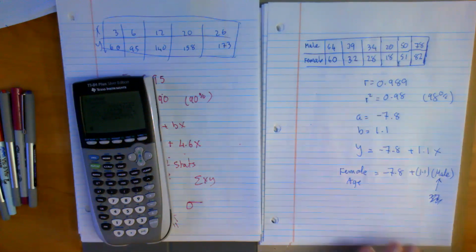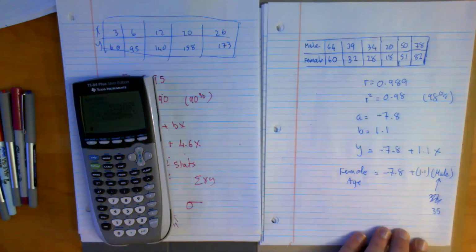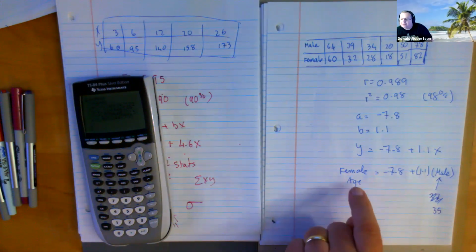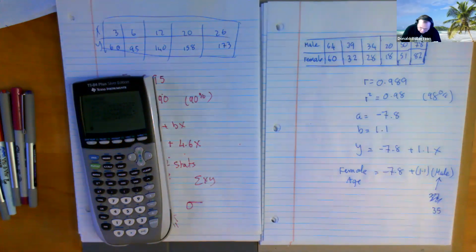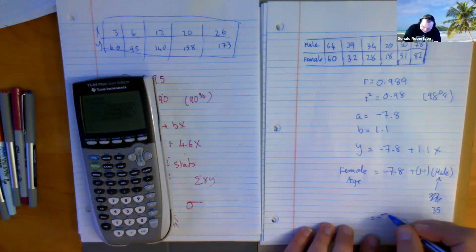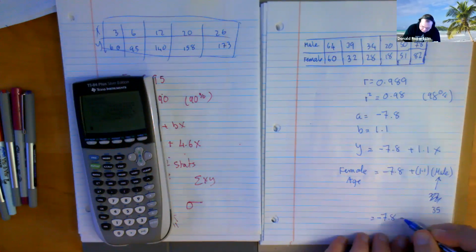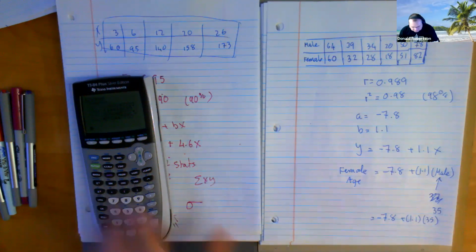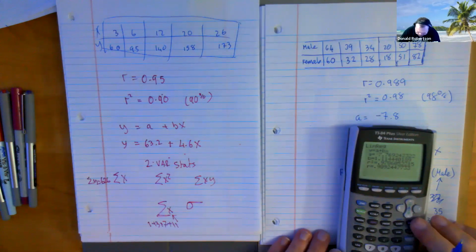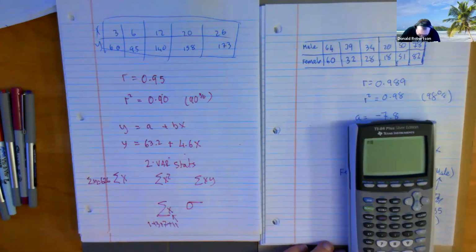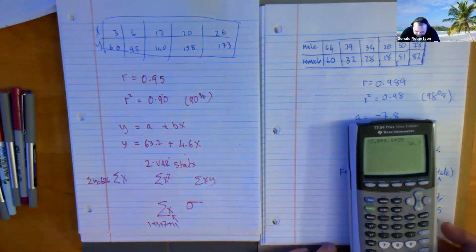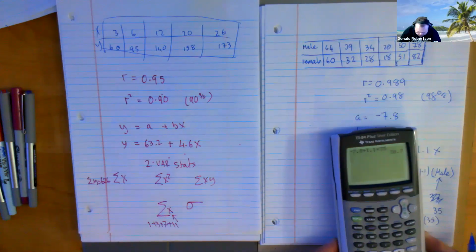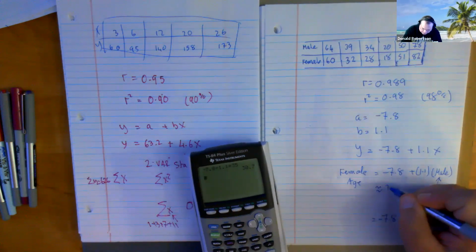Predict. Right, so I have a male who's 35, and I'm going to use that to predict what the female age is. And let's see how good this model works. Negative 7.8 plus 1.1 times 35. On my calculator then. Negative 7.8 plus 1.1 times 35. And the answer I get is about 30.7. So I'm just going to call that 31.